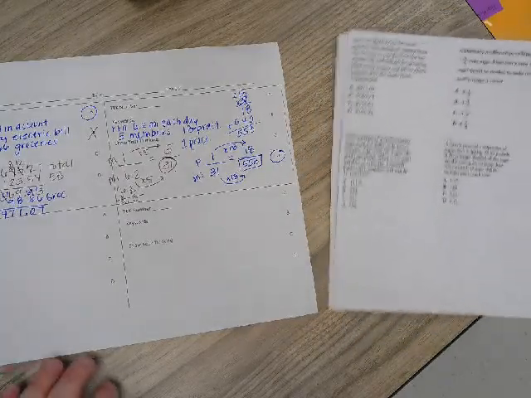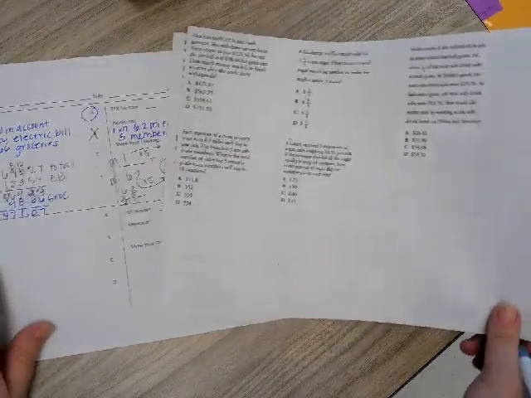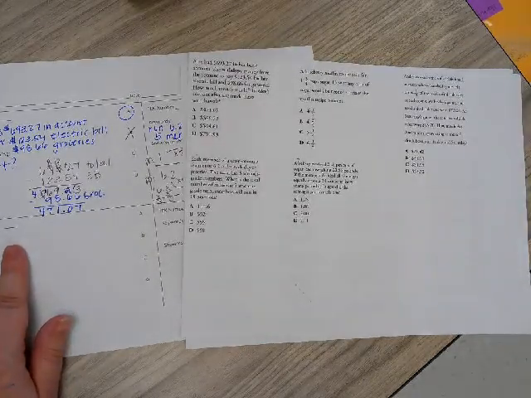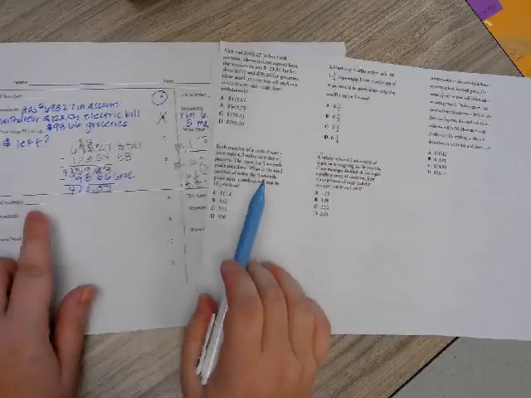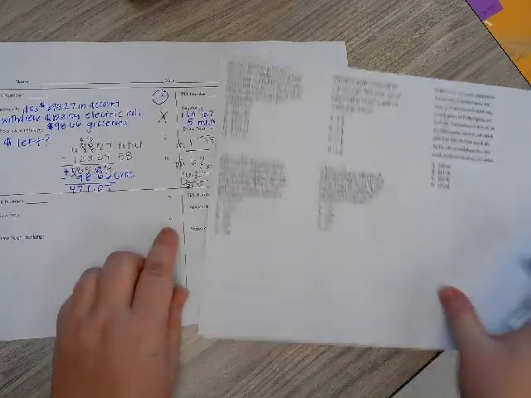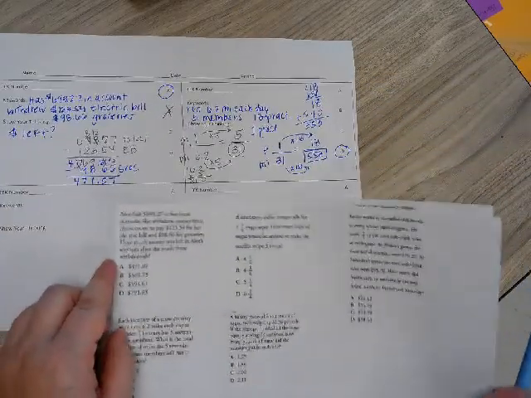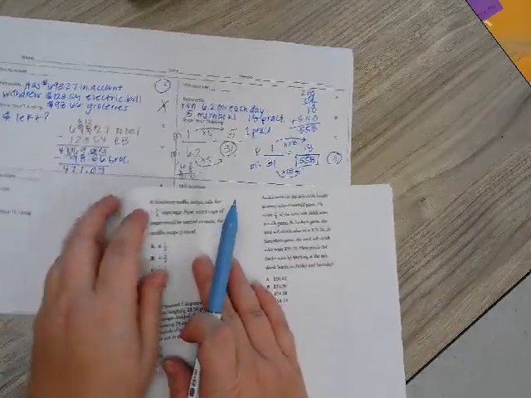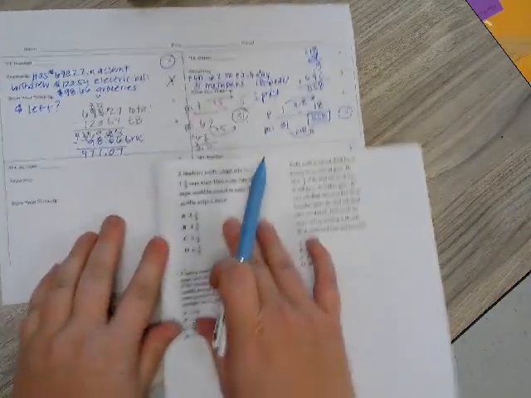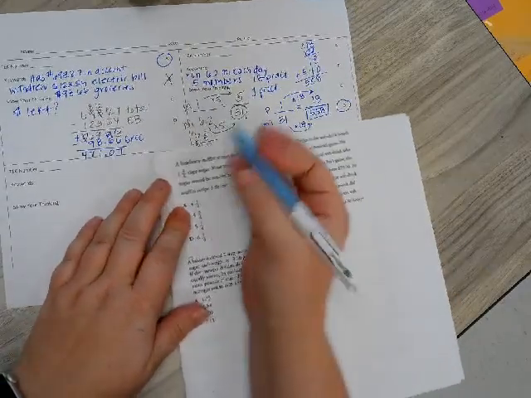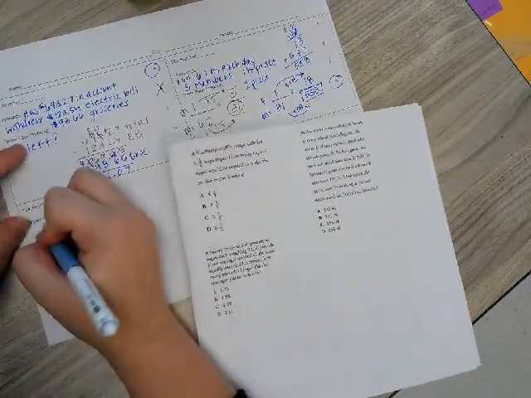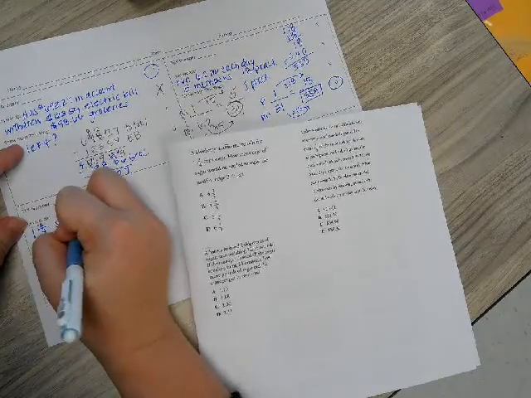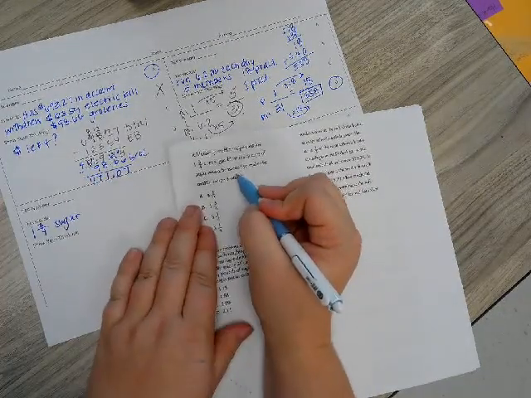Okay, now we're going to be doing blueberry muffins. A blueberry muffin recipe calls for 1 3/4 cup of sugar. How many cups of sugar will we need to make the muffin recipe 3 times?